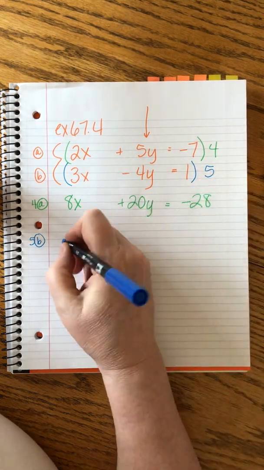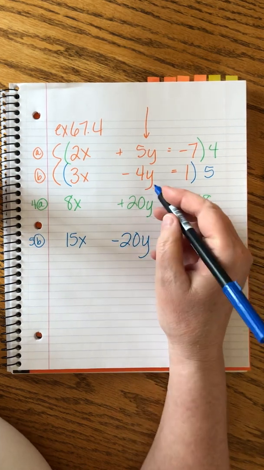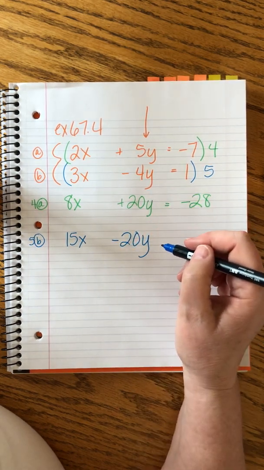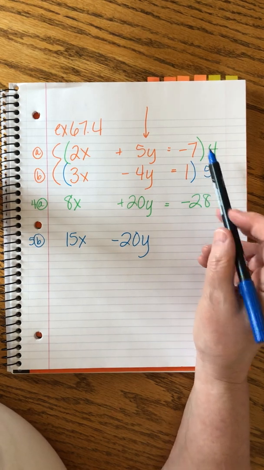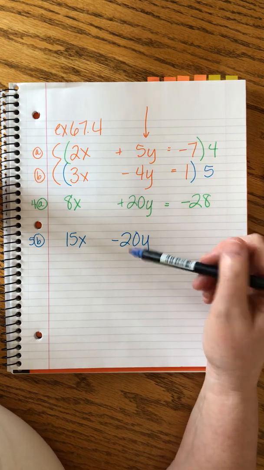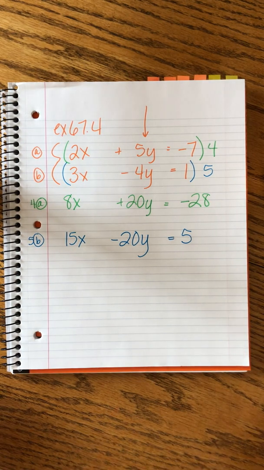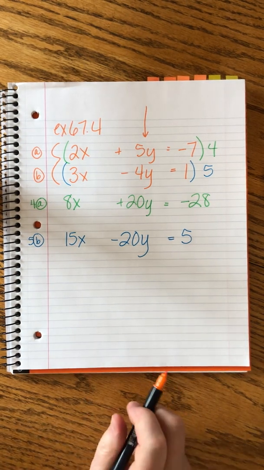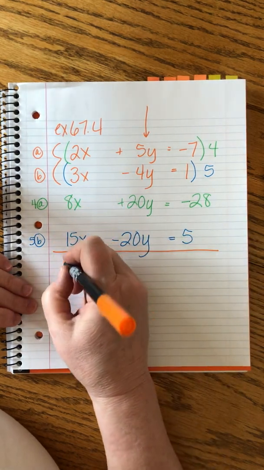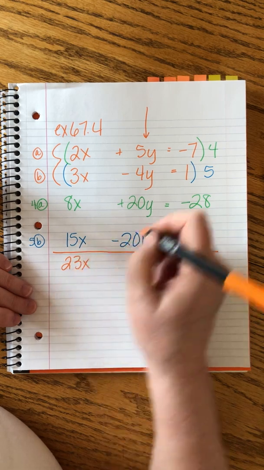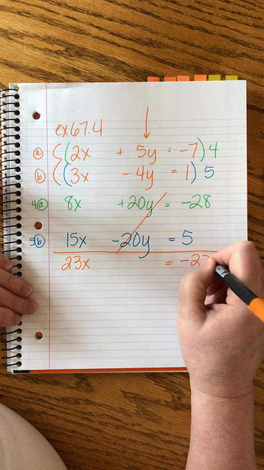And now 5 times, that's 15x minus 20y. I always check to make sure it really did eliminate itself, that I chose the right numbers. Sometimes you'll just be crazy for a moment and choose the wrong numbers and you'll catch it right here. And then 5 times 1 is 5. Okay, that's kind of weird, but all right. Ready? Now we'll add them. 23x equals, oh my gosh, minus 23.